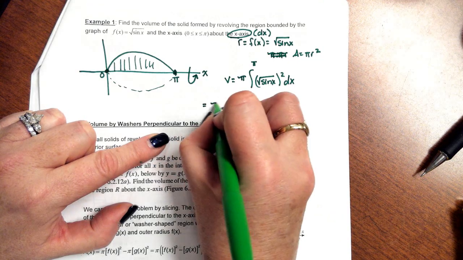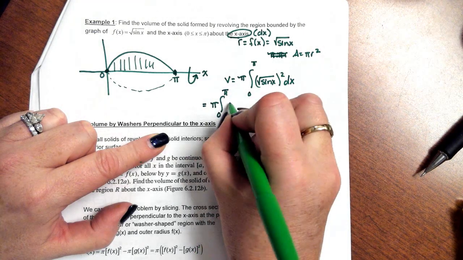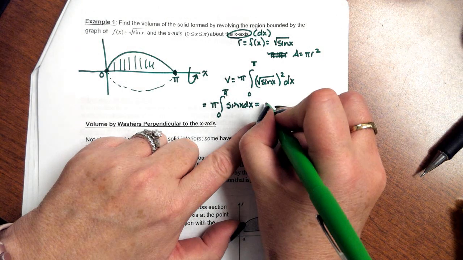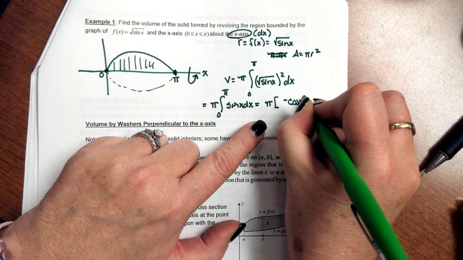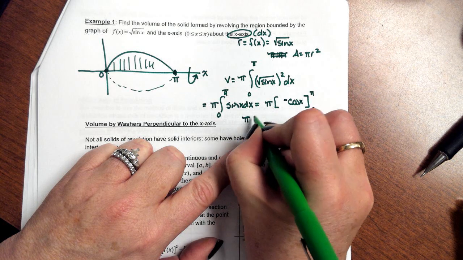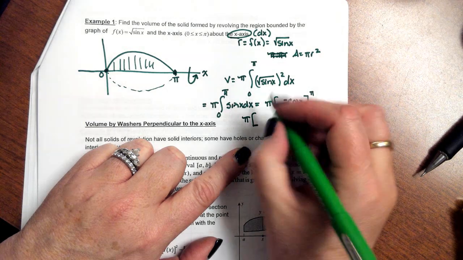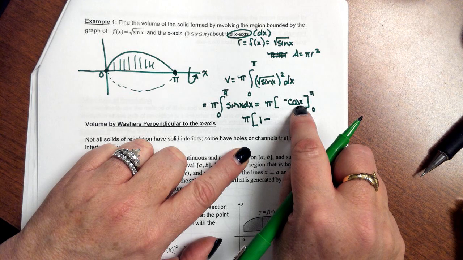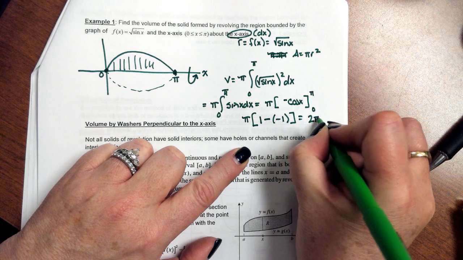So then to calculate the volume, it's going to be pi, going from 0 to pi. And again, when I square the square root, that's just going to give me sine of x dx. Again, the integral of sine x is going to be a negative cosine x. And I'm going to have to evaluate this from 0 to pi. Make sure you leave that constant, pi, pulled out. Plug in your upper bound. Cosine of pi is -1, and negative 1 becomes a 1. Minus, plug in your 0. Cosine of 0 is 1, so that's going to become a -1. So my final answer will become 2 pi.